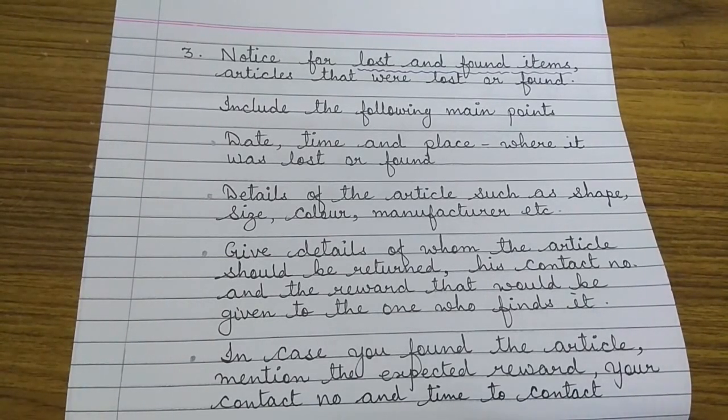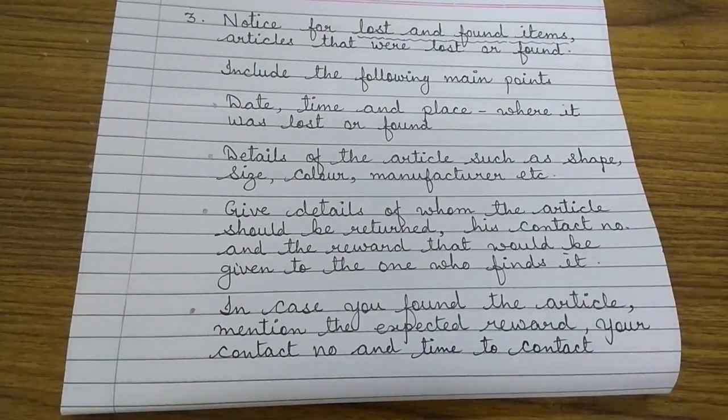Okay? Then in case you have found the article, now that was about the one who has lost something. But in case you have found the article, mention the expected reward. If the person had written earlier, he will be giving the reward to those who find it. So mention you are expecting the reward, your contact number, and the time to contact. When can the person contact you?